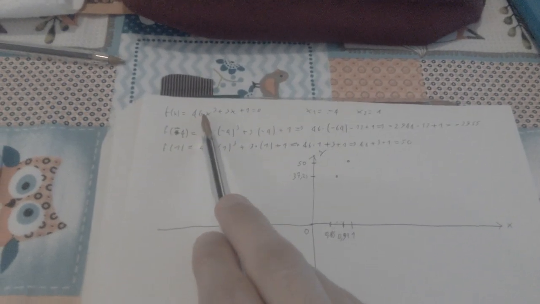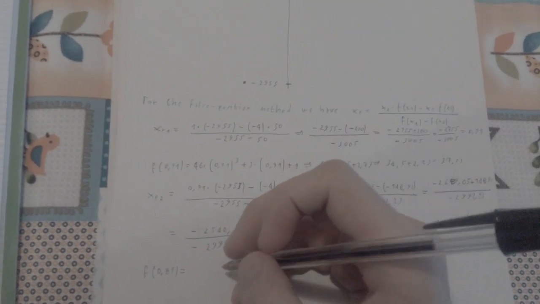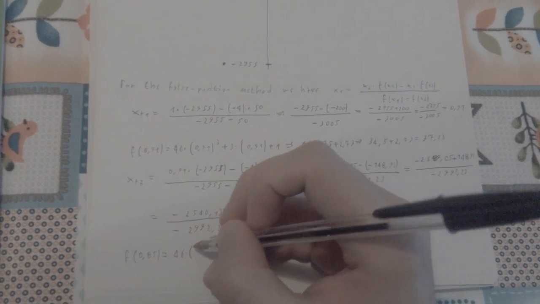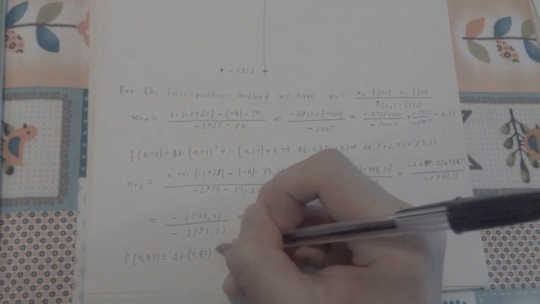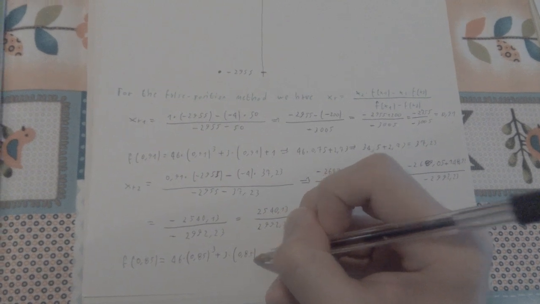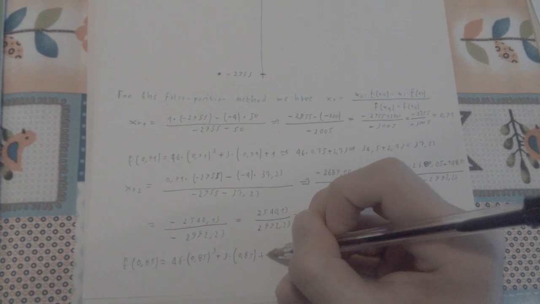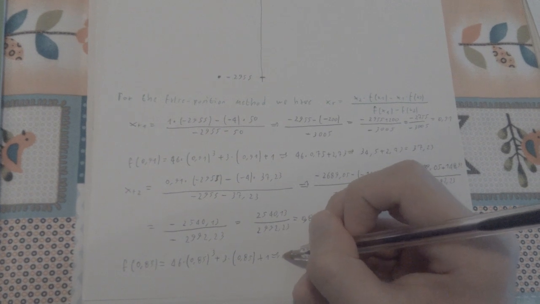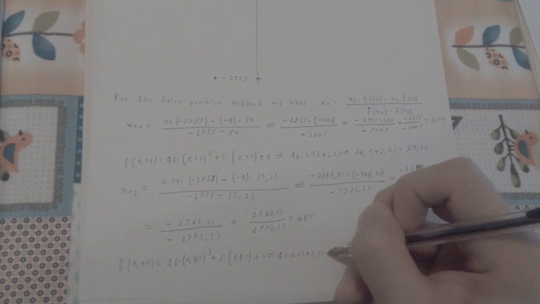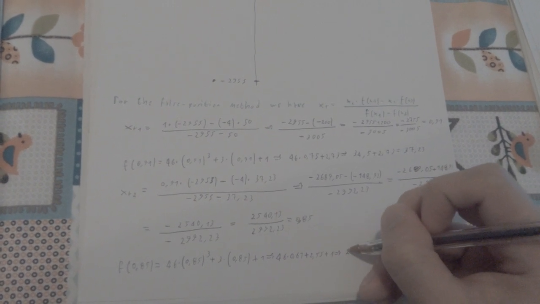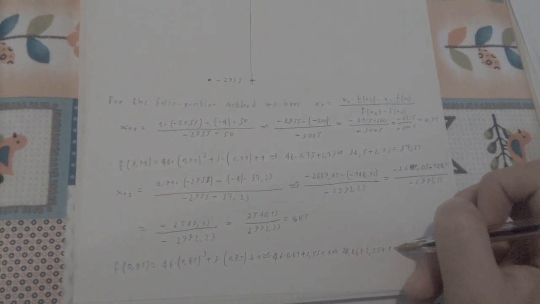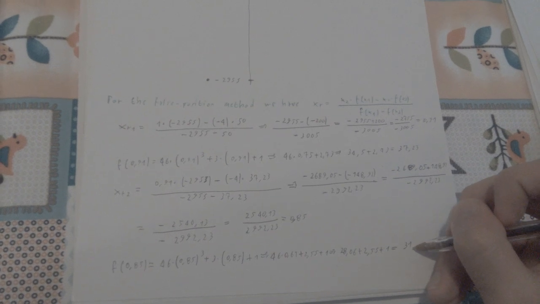I'm gonna plug it back in here, and we're gonna get 46 times 0.85 cubed plus 3 times 0.85 plus 1, which is going to give me 46 times 0.61 plus 2.55 plus 1, which is going to give me 28.06 plus 2.55 plus 1, which is 31.61.